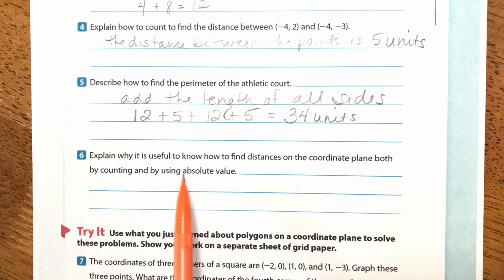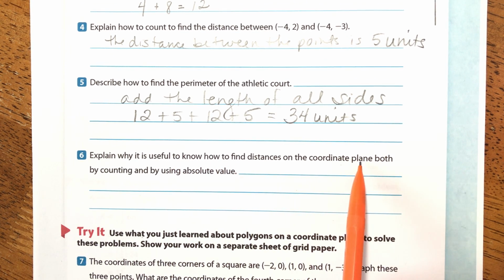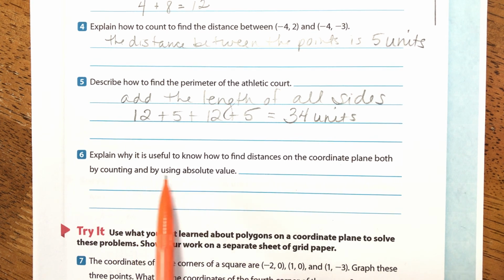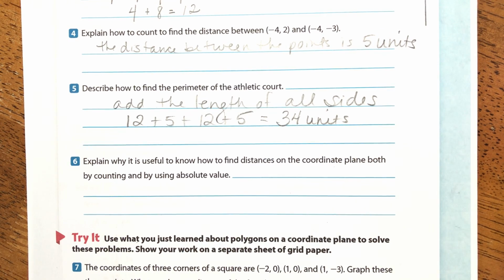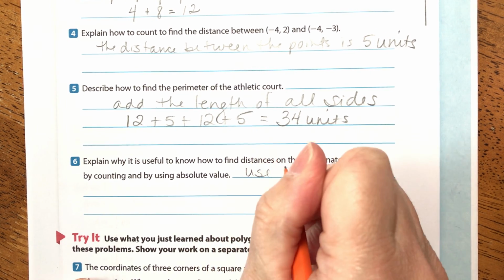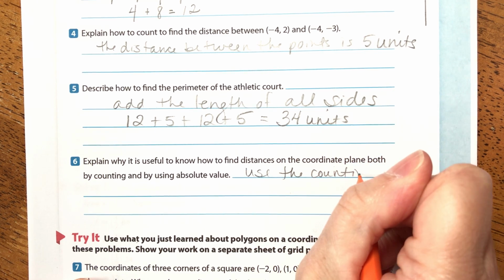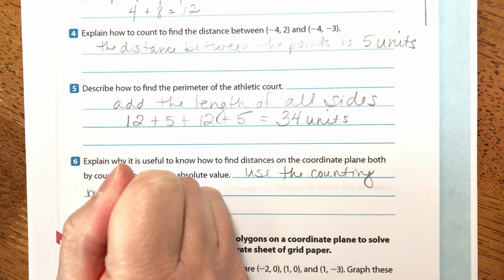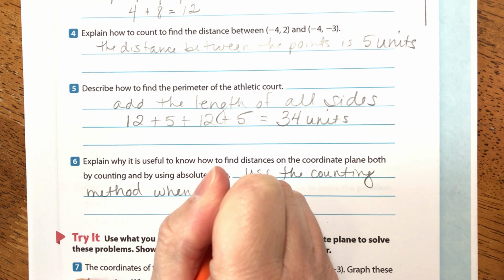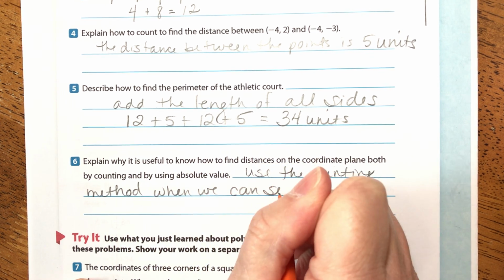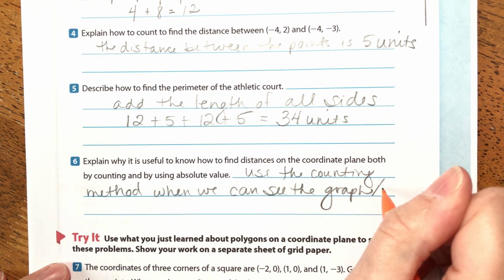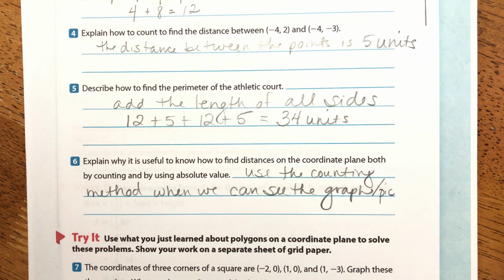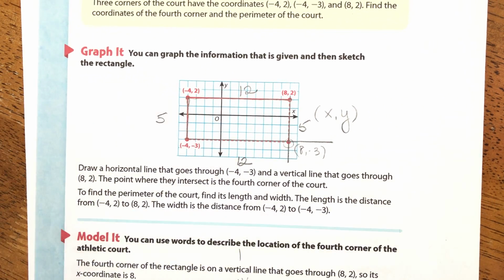Explain why it's useful to know how to find the distance on a coordinate plane, both by counting and by using absolute value. Okay, when do you think you'll count? I would say we're going to use the counting method when we can see the graph, right? If they've given me the picture like this, absolutely I'm going to count. That's simple. That's the easy way to do it.